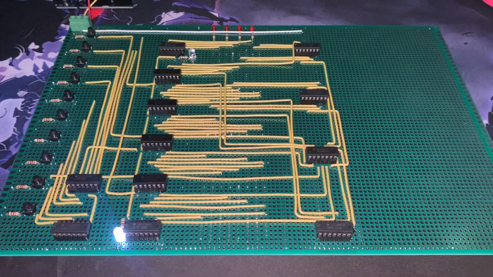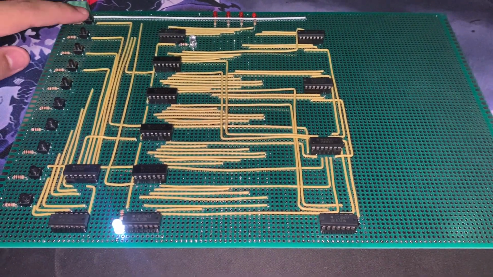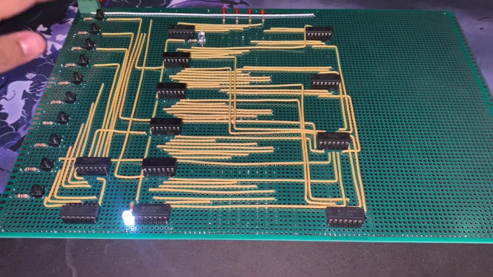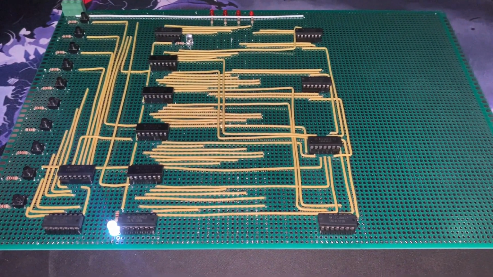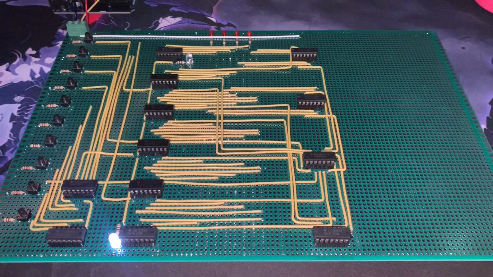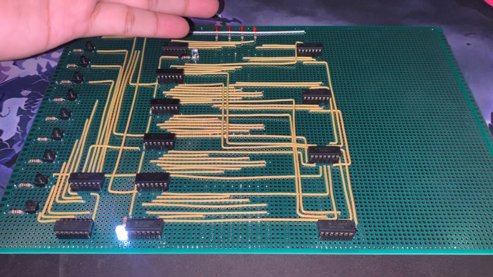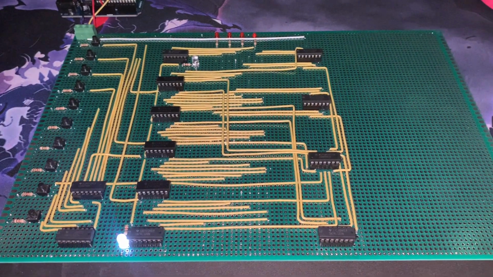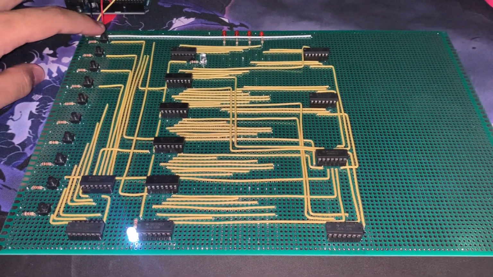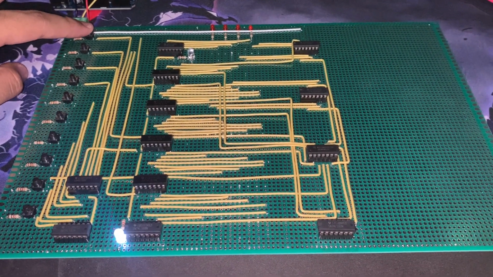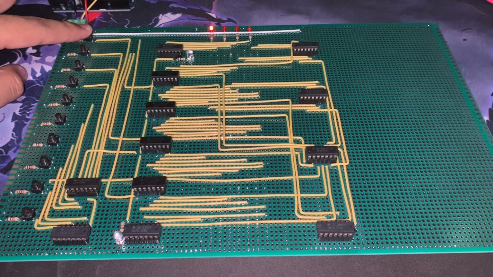Okay, in state 1, state A, we wait for pressing 0, and you will see that the state is 0 0 0 0, and when I press the 0 button, it's gonna go to state B.